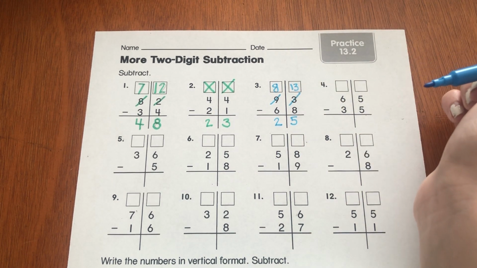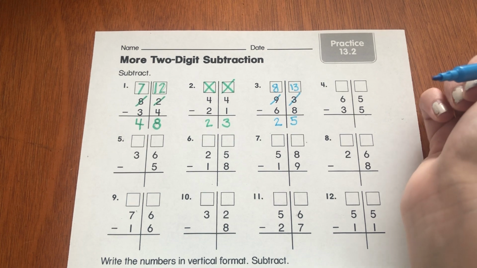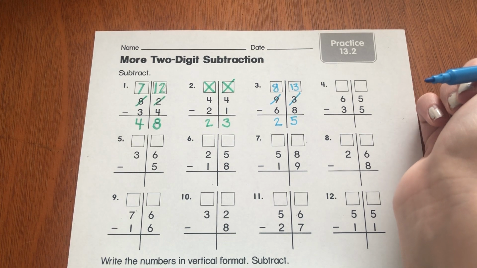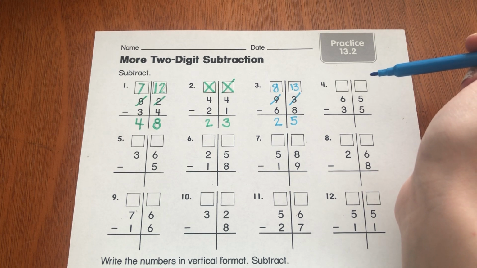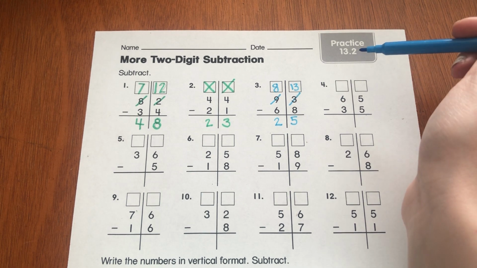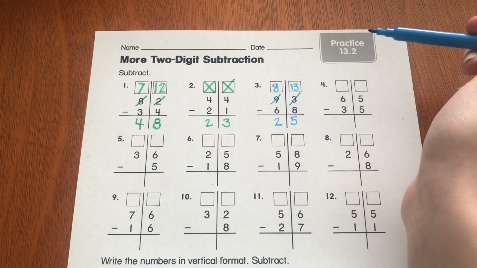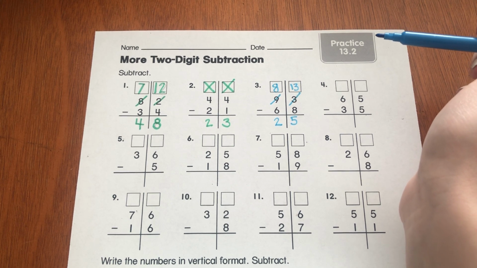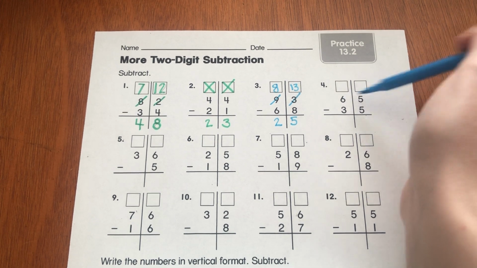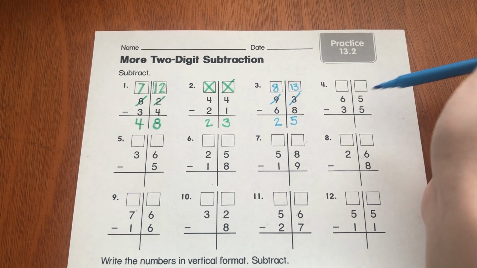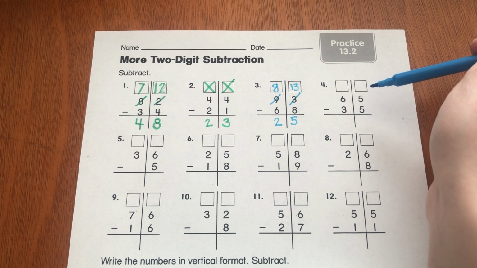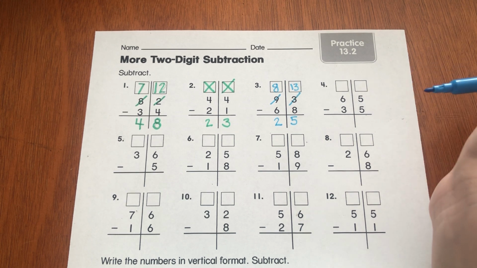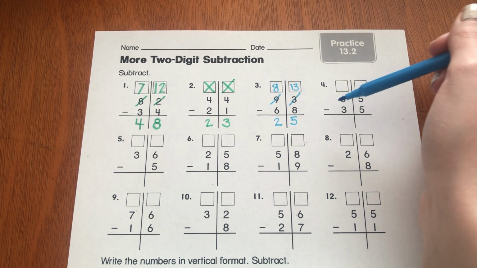All right, this one is going to be pretty easy. And I know all of you really, really smart second grade students might even be able to do it using mental math. That's totally fine if you can't, though. I know sometimes I have to go a little slow just to make sure that I have the right answer. I have 65 minus 35. In my ones column, I have 5 minus 5. What is 5 minus 5?